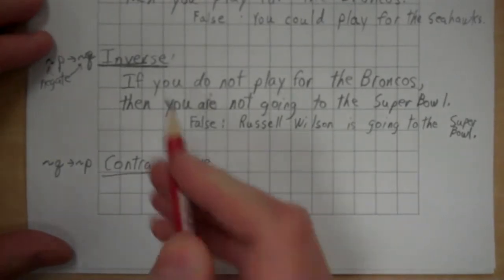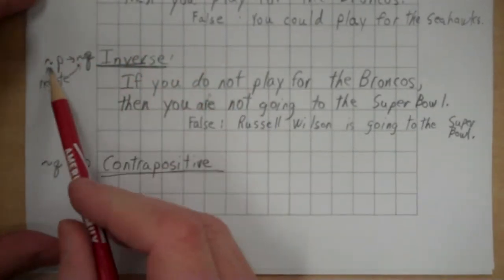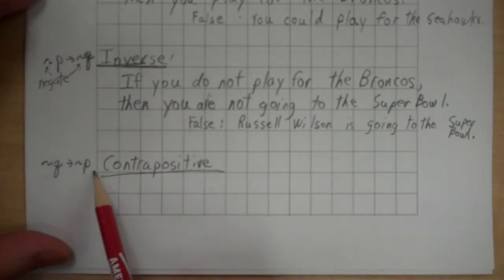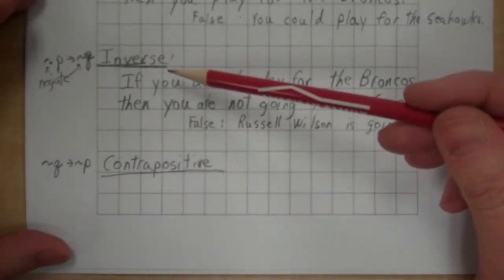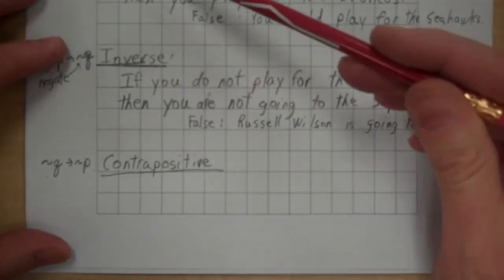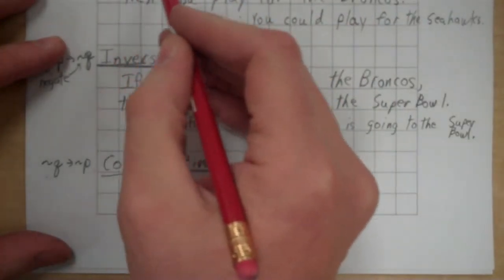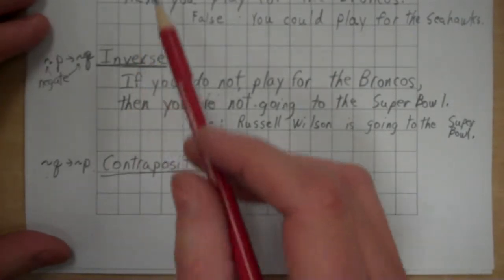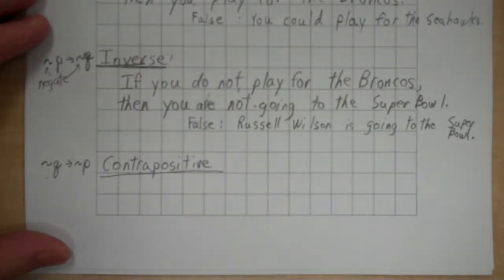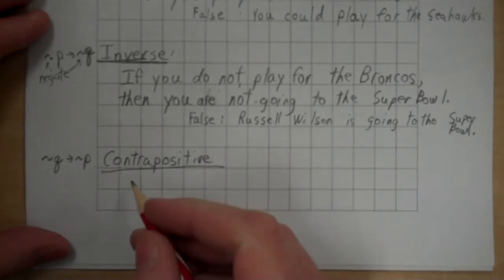Now, it switches around and it negates. So, basically, the contrapositive is, try not to be confusing here, like the inverse of the converse or the converse of the inverse. Alright, if that was confusing, just ignore it.